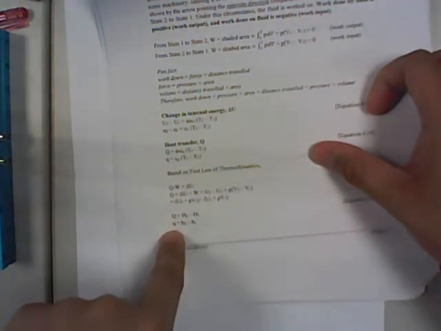Knowing that delta U is this expression, you can use the first law to get the expression for Q. This is what we will be doing for the next 4 processes. At the end of the day, you will get what is shown on page 67.